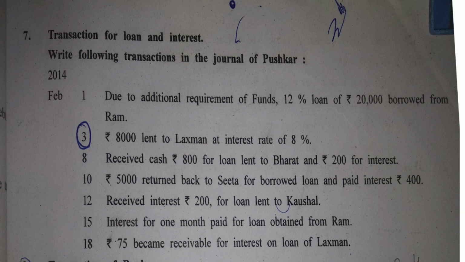So firstly, you'll prepare the format of journal, which is date, particulars, LF, debit and credit. You know the specimen of journal very well. From the very beginning of this chapter, from the first illustration itself, we have understood the preparation of the format of journal. In this format, you are going to write down the journal entries. Okay, starting with the first one, 2014, February 1st.